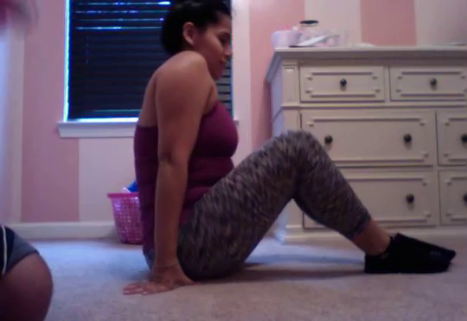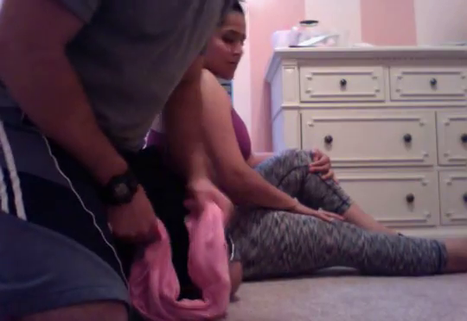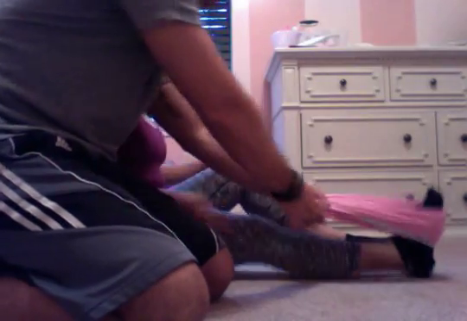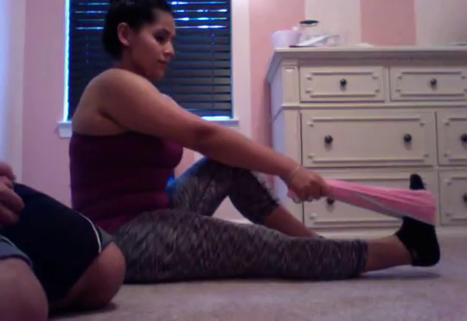She's going to do a calf towel stretch. So she's going to put her left leg out. Okay. And you're going to have a towel just like we have here. And she's going to dorsiflex her foot. Put it around. And she's going to pull and stretch out her calf. Okay. And then she's going to relax.